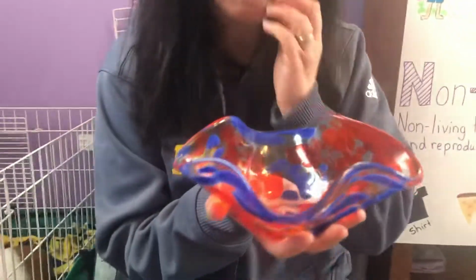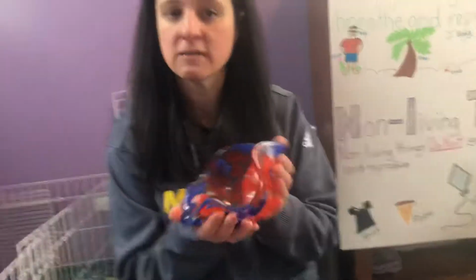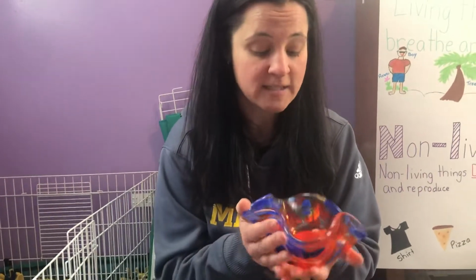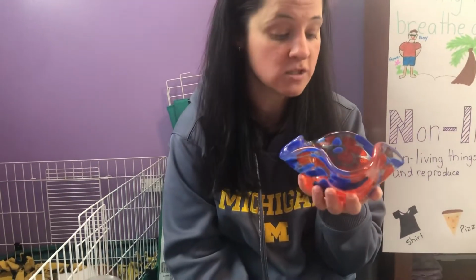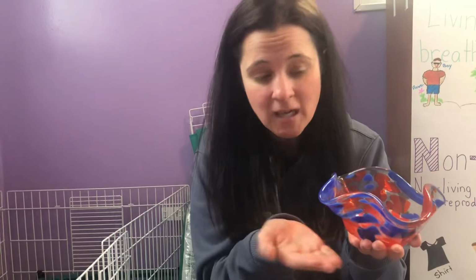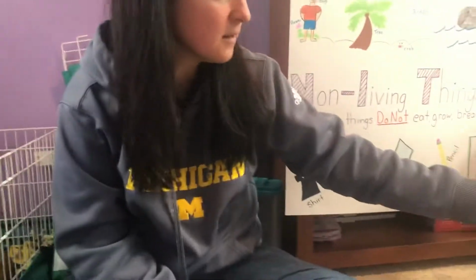Another example, if I look at, we've got this glass bowl. Let's see. Doesn't appear to be breathing, doesn't need any air. It's definitely not eating anything. It's not growing. Believe it or not, I've watched this for a while. It doesn't get any bigger. And if you can see, I do not have another one in my hand. I don't have a baby little glass bowl. It doesn't reproduce. We make these ourselves, so this isn't something that is living. It's a non-living thing.